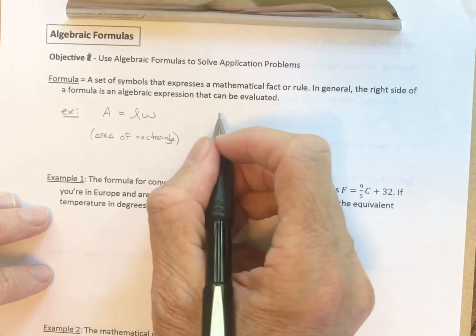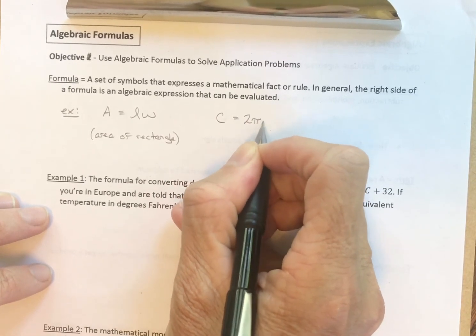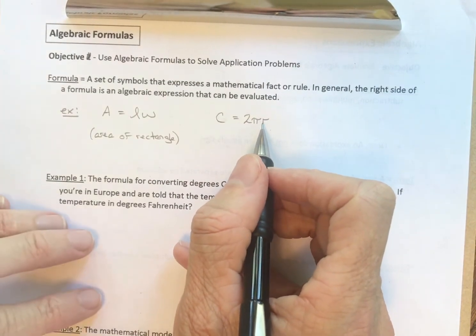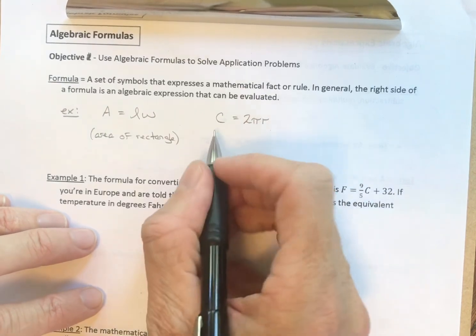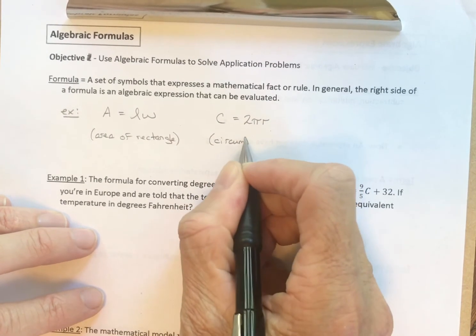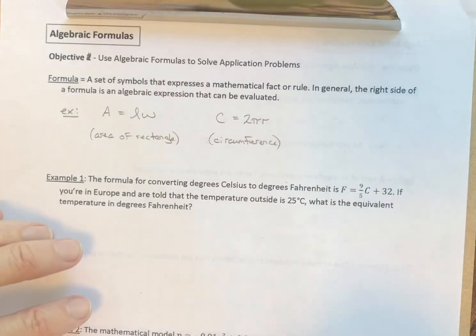All right, another formula. How about C is equal to 2 pi r? 2 times pi times r. And again, most of you will recognize this is the formula for the circumference of a circle.